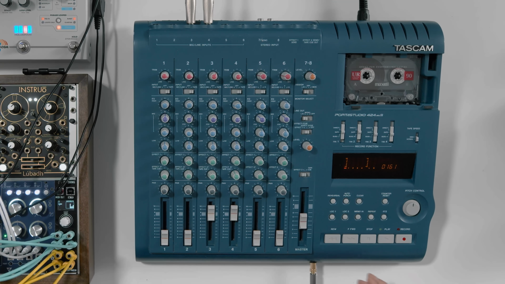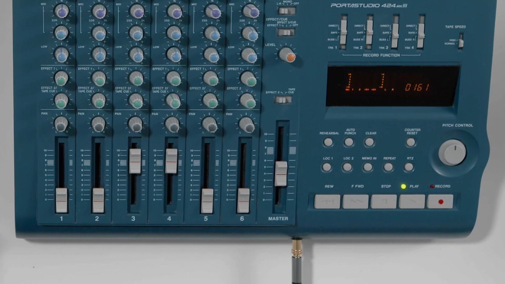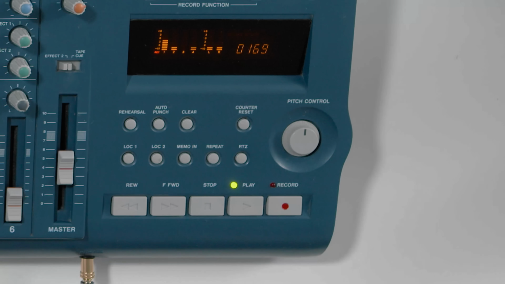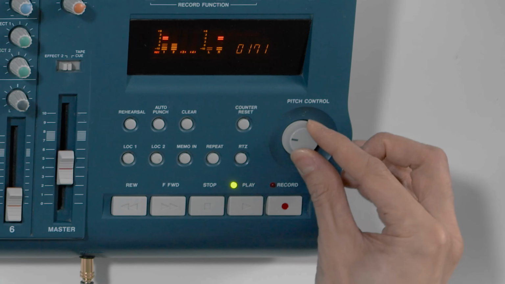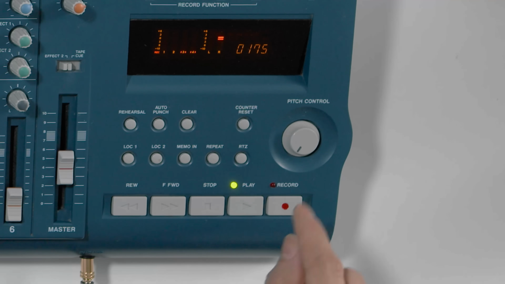We don't get to mix them any differently now, but we do get to hear both of those passes together on just channels 3 and 4. Actually, we could even slow it down further. The pitch control.